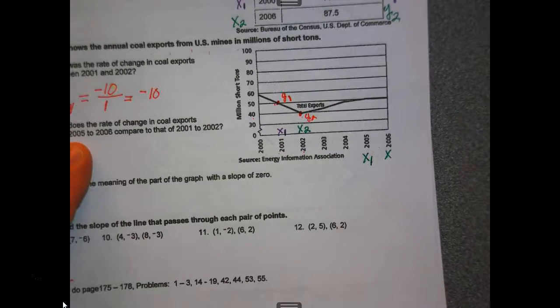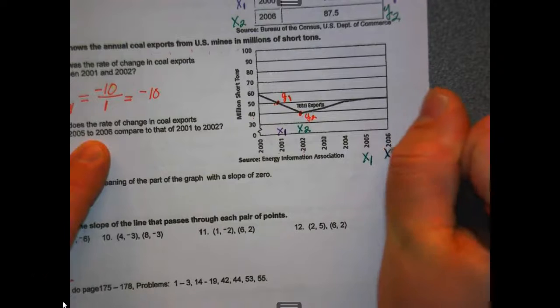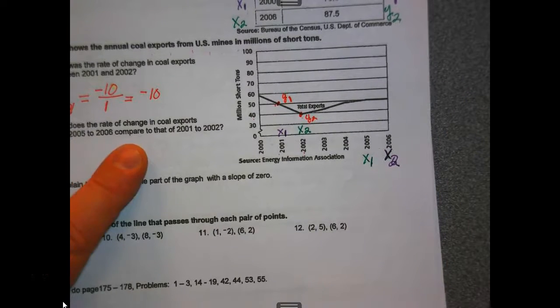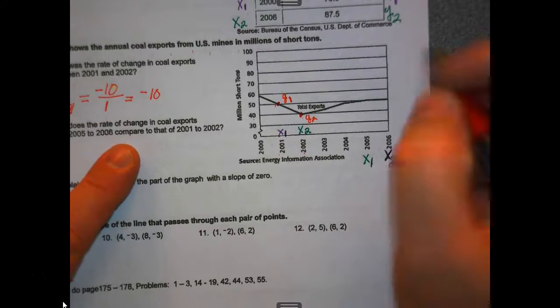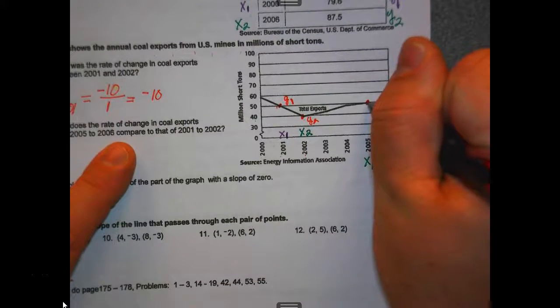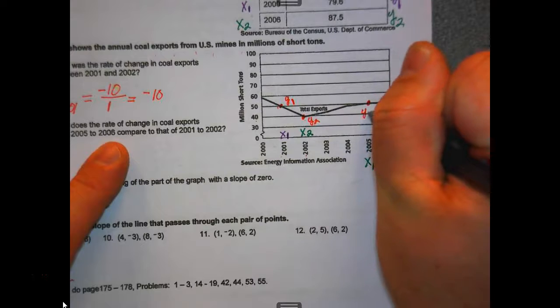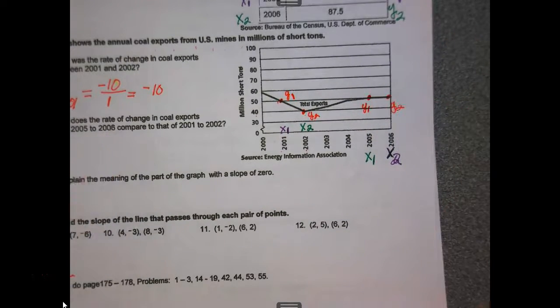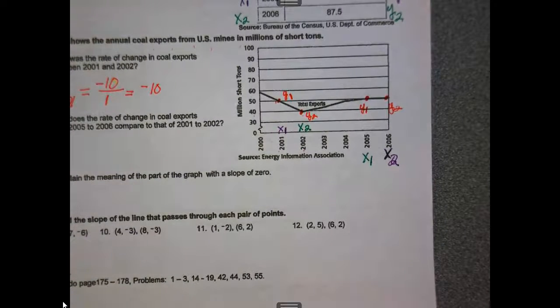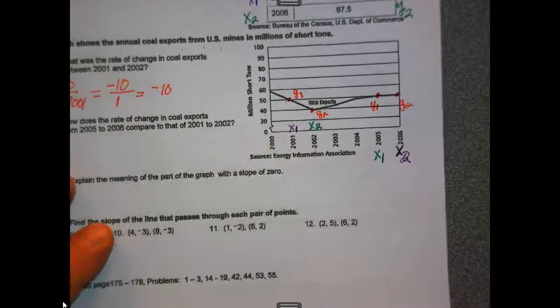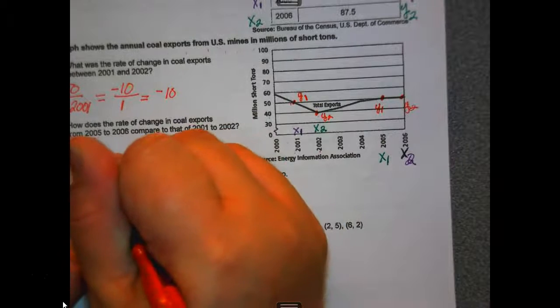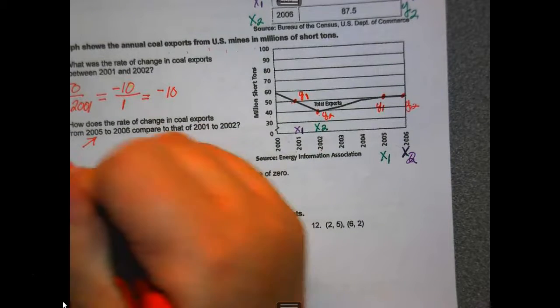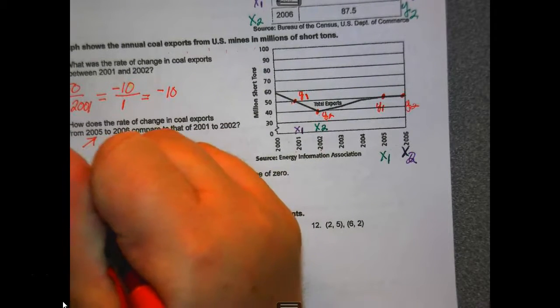My X2 is 2006. My Y1 is going to be 50, and my Y2 is going to be 50. Hey, look at that. My rate of change is 0. So from 2005 to 2006, 0 change.